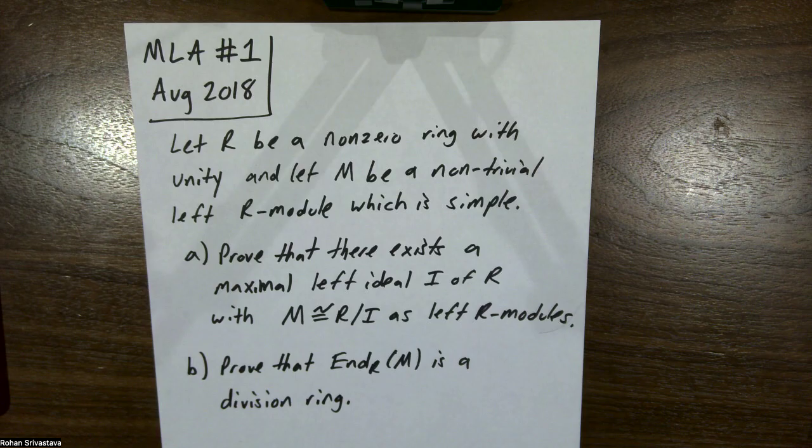And then part B is to prove that the endomorphism ring of M, the set of all R-module homomorphisms from M to itself, with pointwise addition and function composition as multiplication, is a division ring. All right, so we will start with part A.